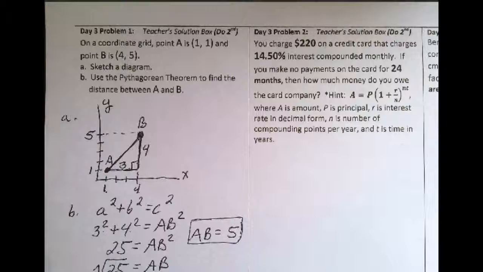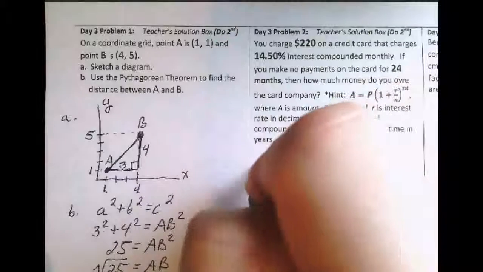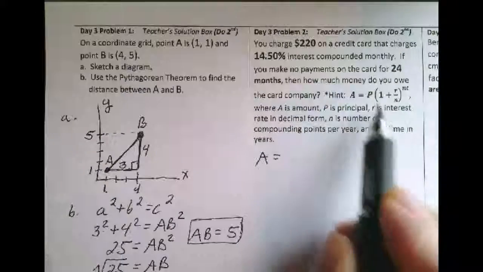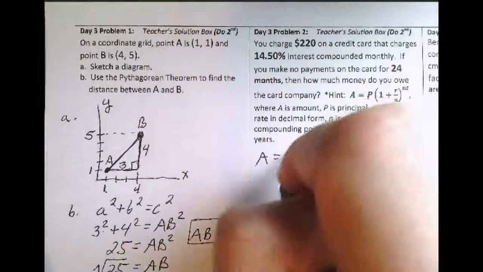Now, day 3, problem 2. You charge $220 on a credit card that charges 14.50% compounded monthly. If you make no payments for 24 months, then how much money do you owe the credit card company? So A equals, for the letter P, fill in 220.